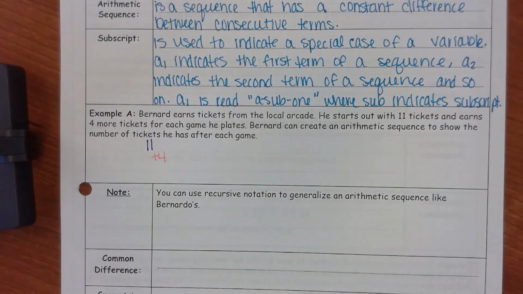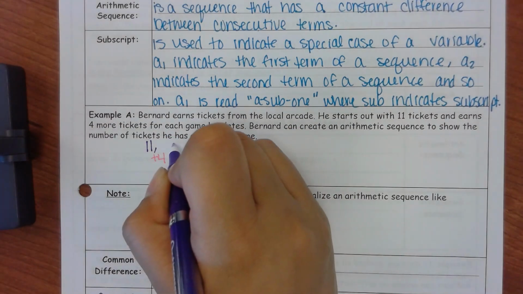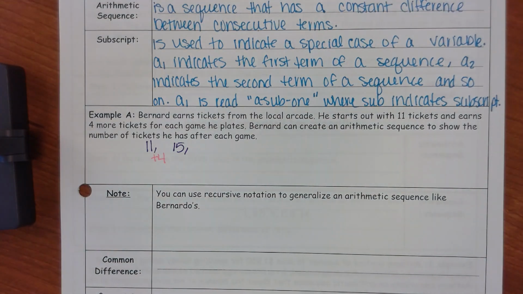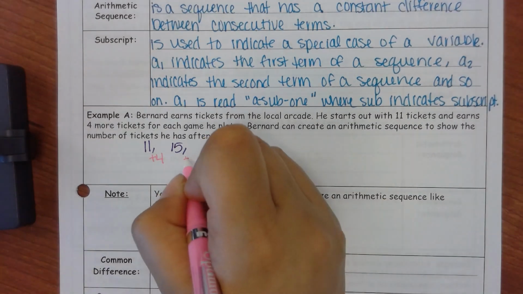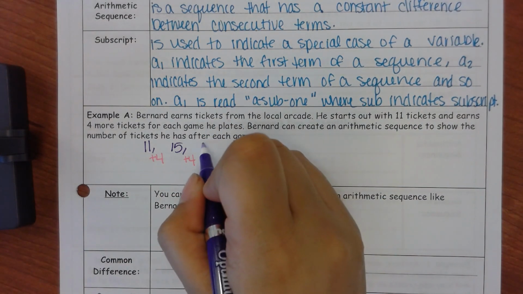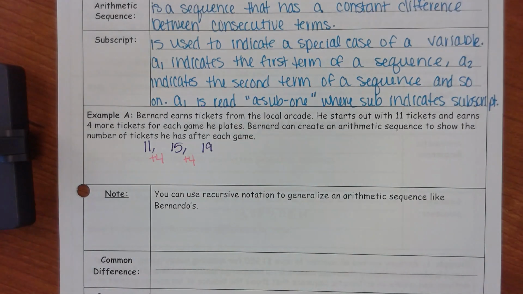So you can actually use recursive notation to generalize an arithmetic sequence like Bernardo's. So all you do with this is you have to first state your first term. What is your first term equal to?